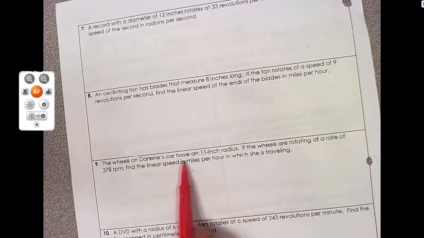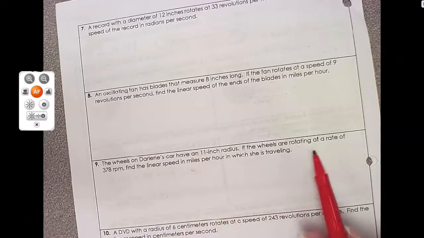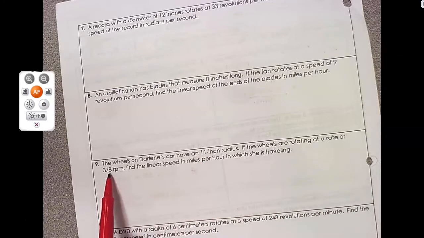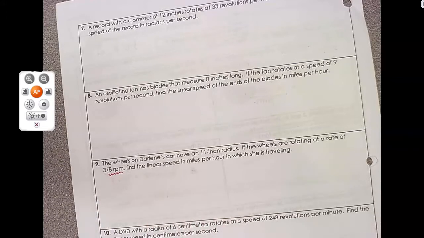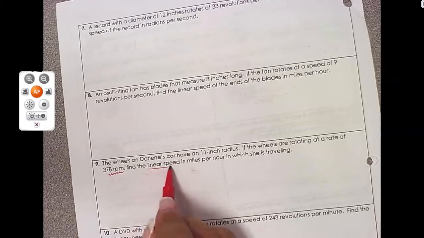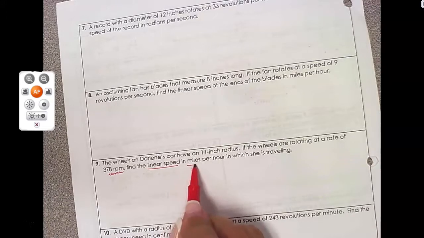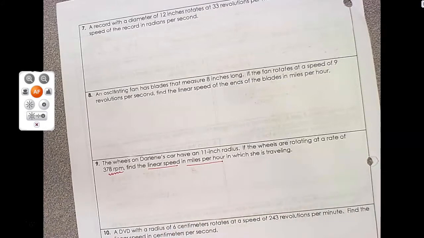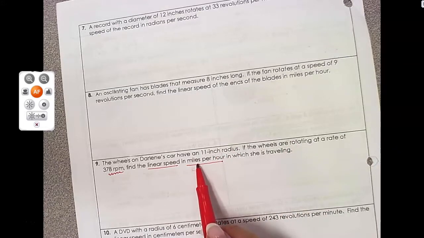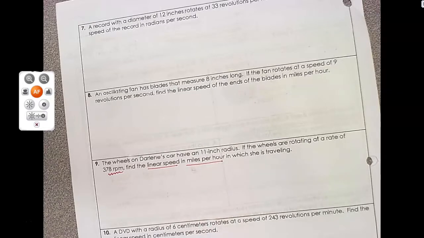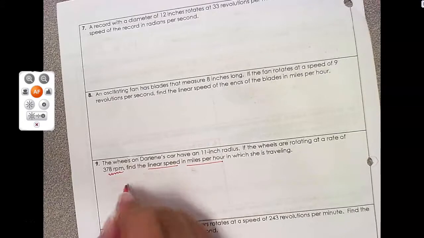The wheels on Darlene's car have an 11-inch radius. They're rotating at 378 RPM, so that's revolutions per minute. We want to find the linear speed in miles per hour. So I can already tell you if we have inches in our radius and we're trying to get to miles per hour, there's going to be some unit conversion involved here. So let's start with our formulas.